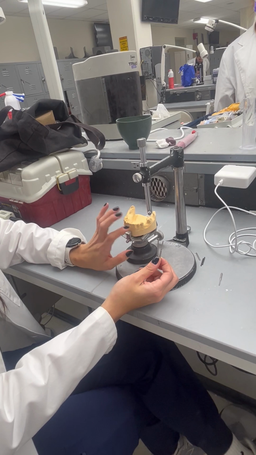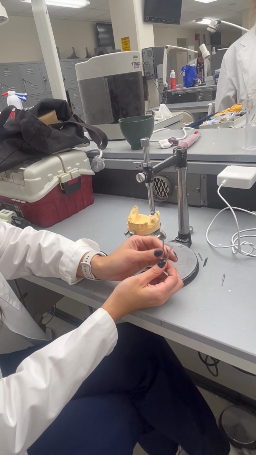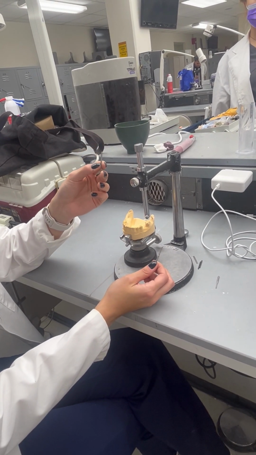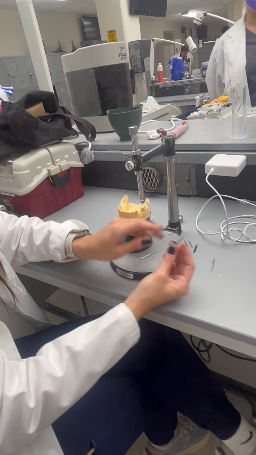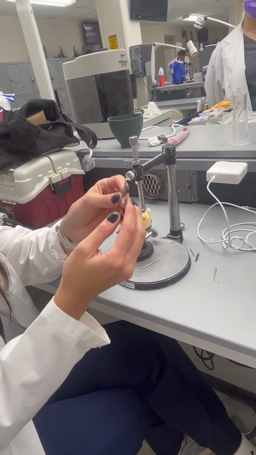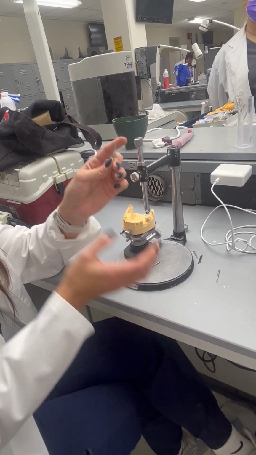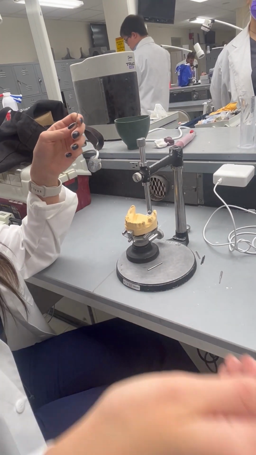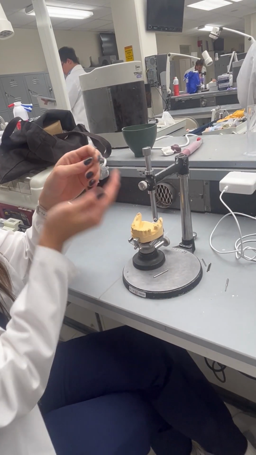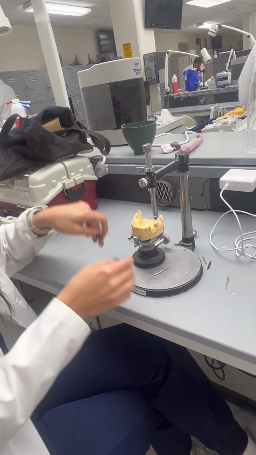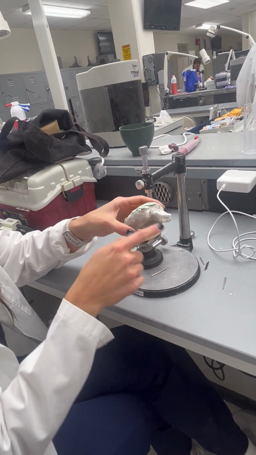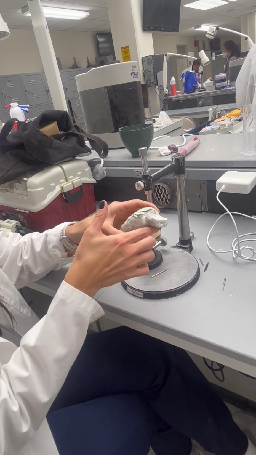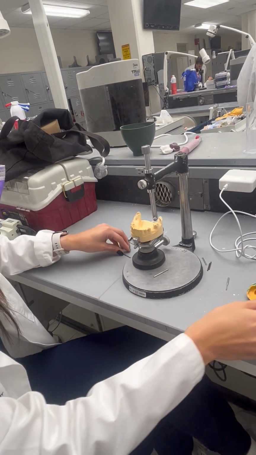If we're doing a cast metal, usually it's more rigid, so we're going to go with a 0.01 because you don't have that much flexibility. But if you have a wrought wire, then you can have a 0.02 because that material will flex more. So it's going to be easier if the undercut is bigger. If you have something that is way too much, it can flex and go all the way over the undercut.